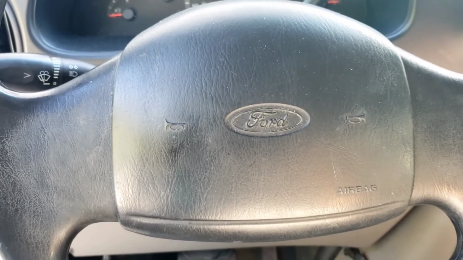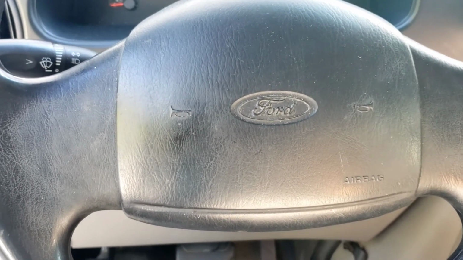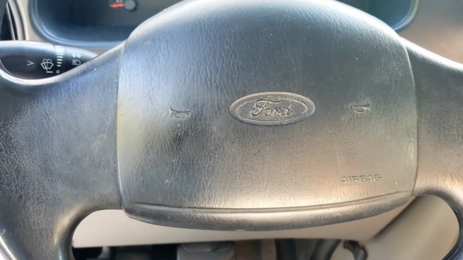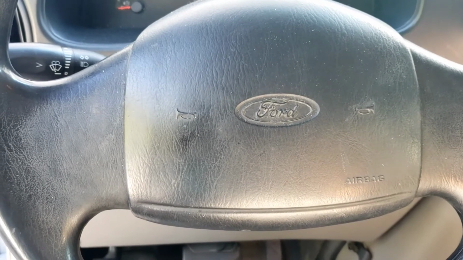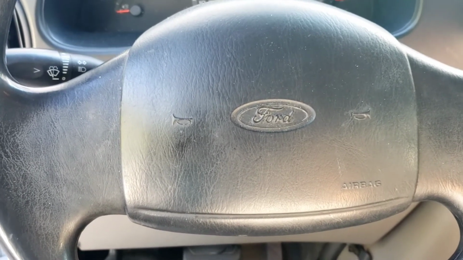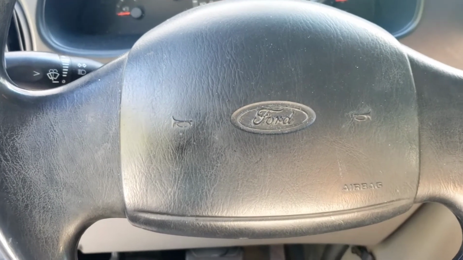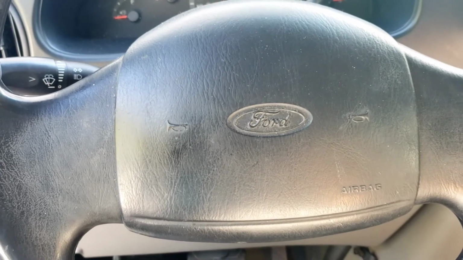The air is only one way. You can't add air, you can only add fuel. So the air is set through the air filter, through the throttle body, and that's it. But if it's telling you that you have a lean condition, that means it has too much air, or more air than it could handle. So what you need to do is find where the air leak is.